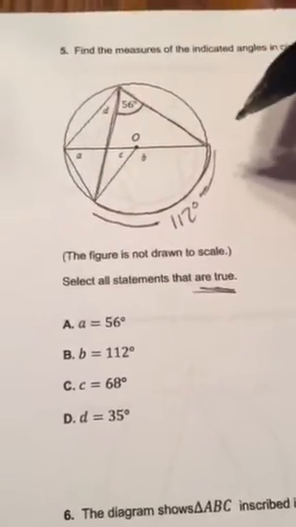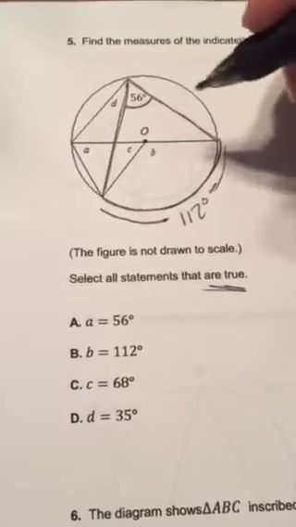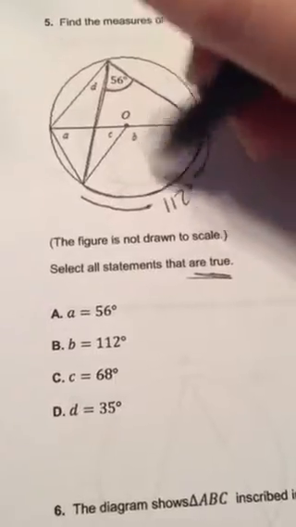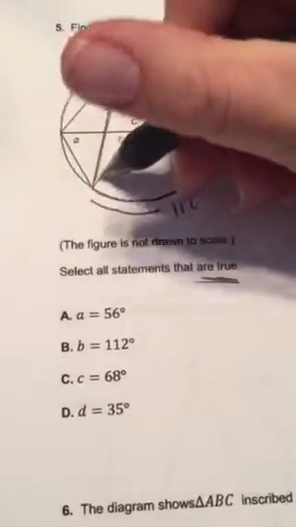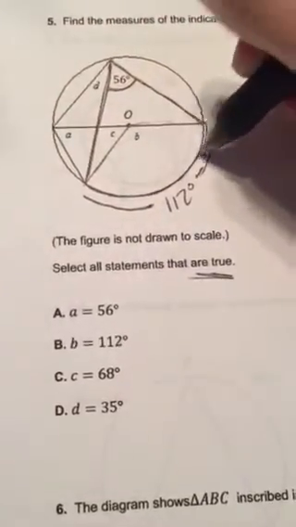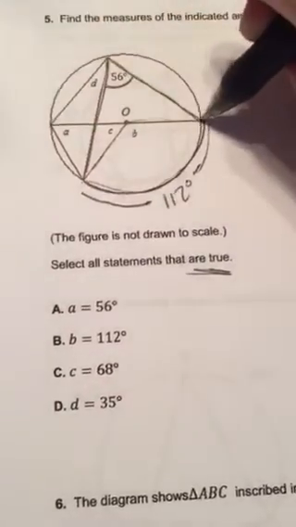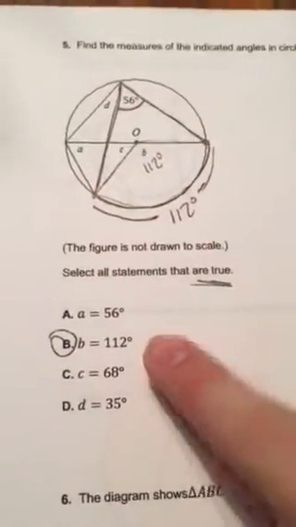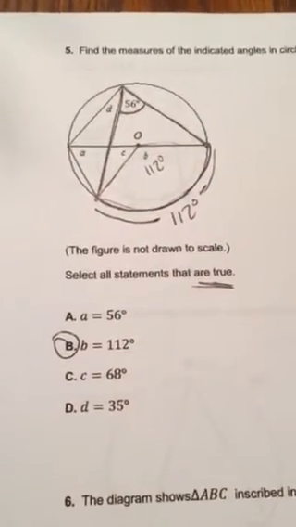Okay, so if you want to know right off the bat, what's easiest is the central angle because it's the same degree. All right, so B, right, you see this line here and this line here, it's the same distance around the circle, so that is 112 degrees. So B is correct. That's B, that's true, but we've got to keep going. This is multi-select.